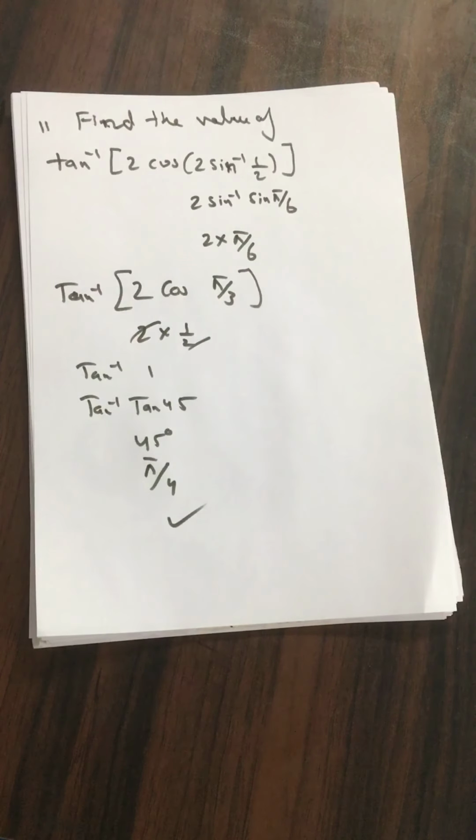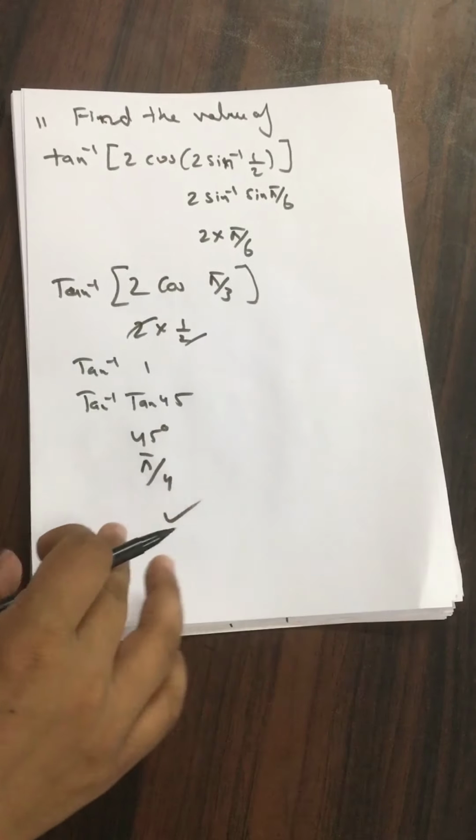That's it. It's just solving from the innermost bracket. I hope you have understood. Okay. Let's move on to the next question. Question number 12.